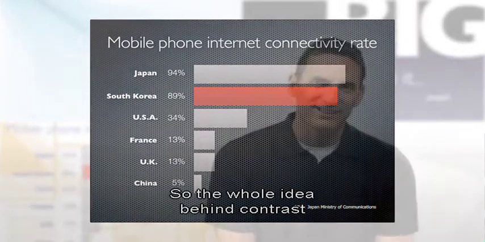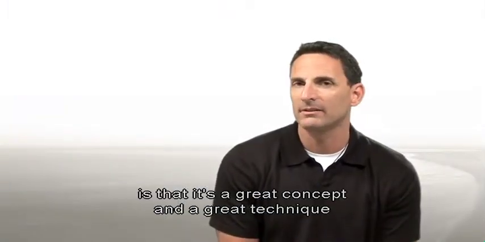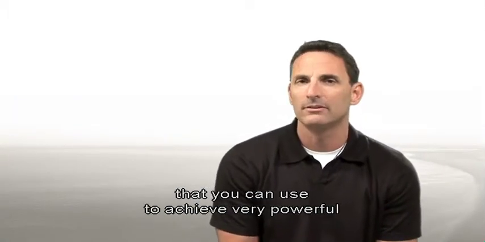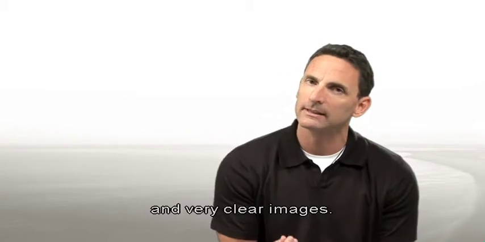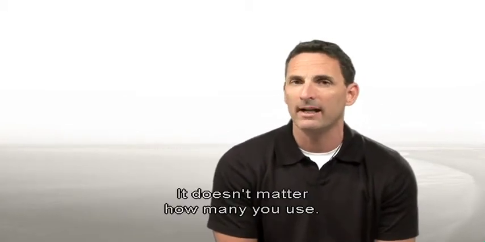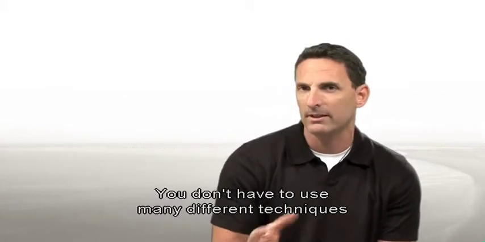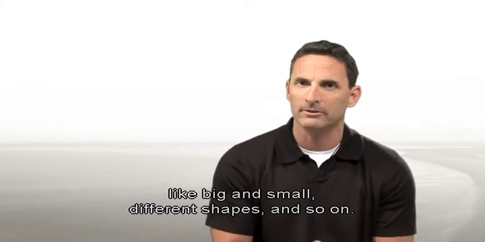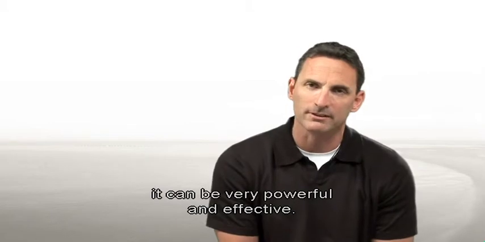So the whole idea behind contrast is that it's a great concept and a great technique that you can use to achieve very powerful and very clear images. It doesn't matter how many you use. You don't have to use many different techniques like big and small, different shapes and so on. But if you use 1 or 2, it can be very powerful and effective.